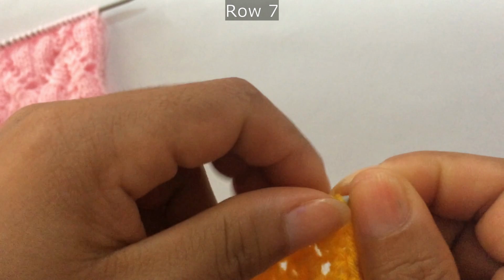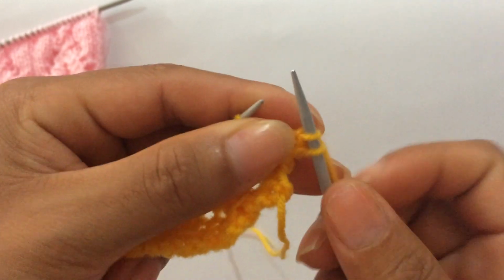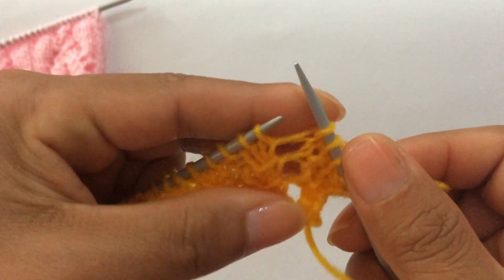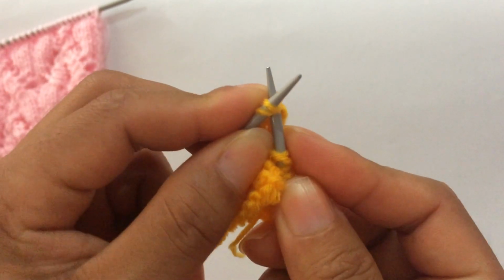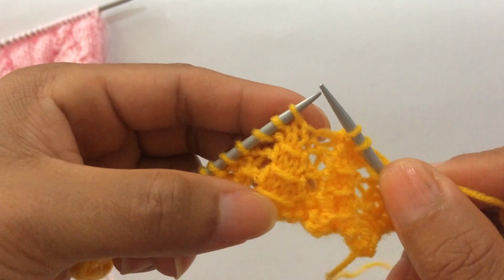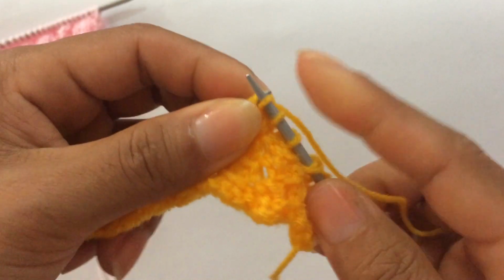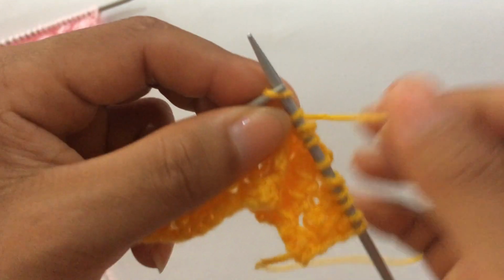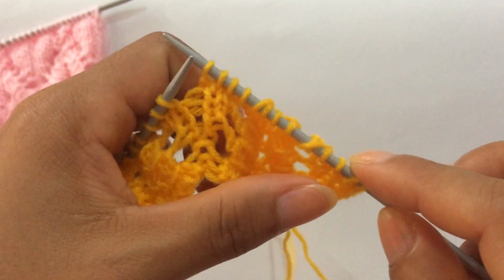Row 7, knit your edge stitch through the back loop, purl 1, start the repeat from here, knit 3, 1, 2, 3, yarn over, knit 2 together, now knit these 2 together, purl 1, slip 1, knit twice, slip 2, knit twice and knit these 2 together through the back loop, that's the SSK, and then yarn over, knit 3, 1, 2, 3, purl 1. That's the repeat from here to here.